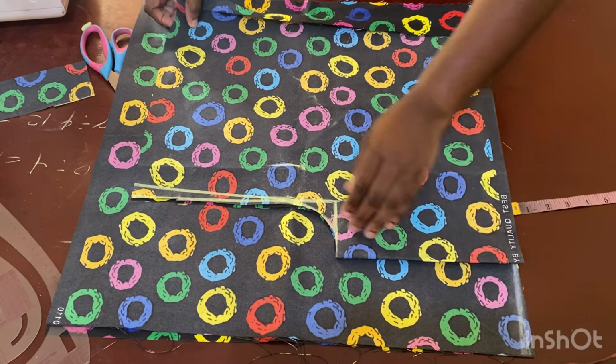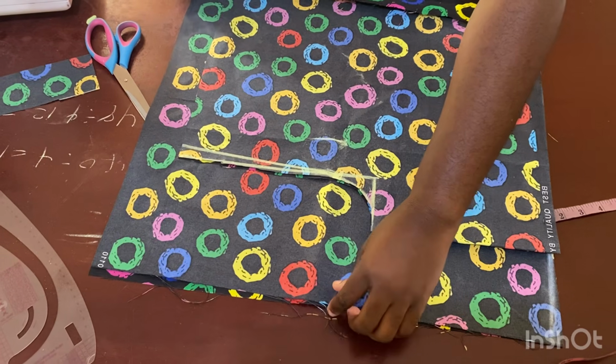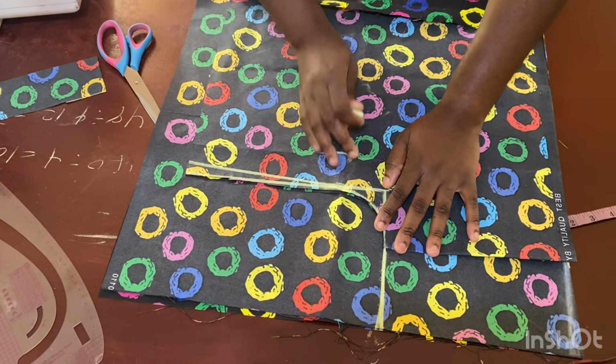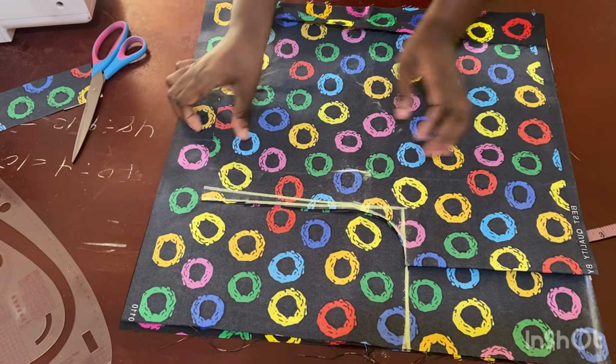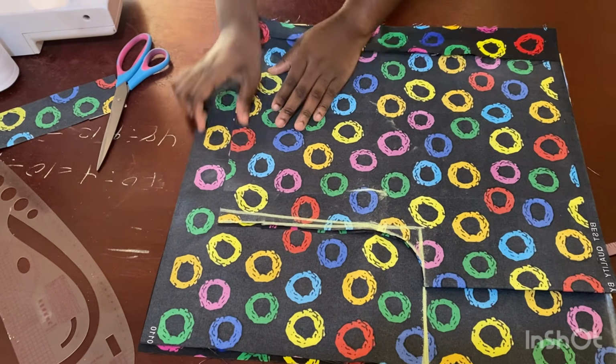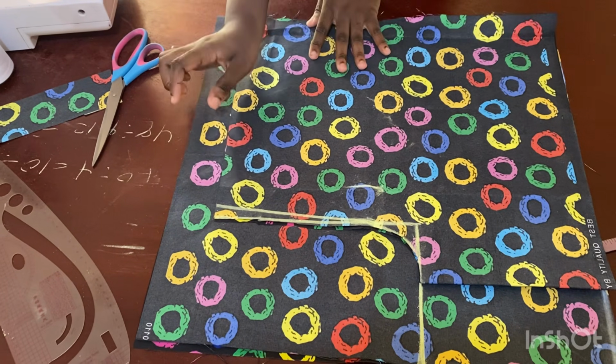So my fabric is folded again. So I'm going to just take it, extend the crotch, the same line here, right? You will notice that I have more fabric at the top and I have more fabric towards the side. The top is because your butt is at the back, right? So you need more room at the back.